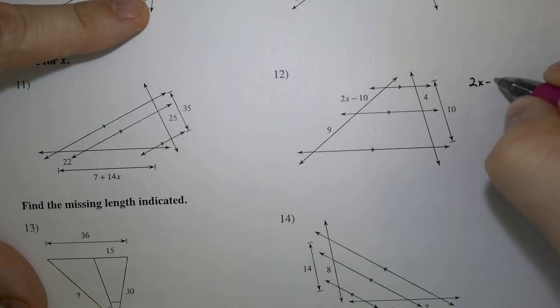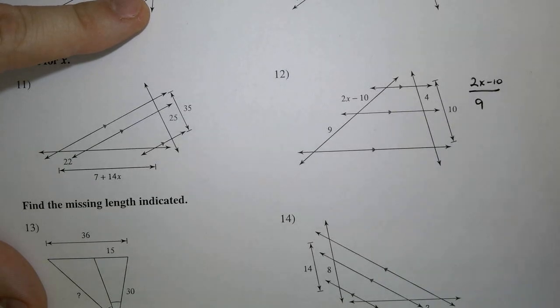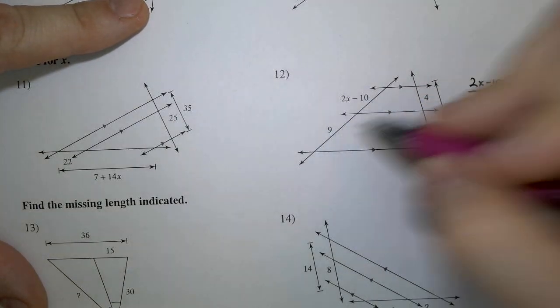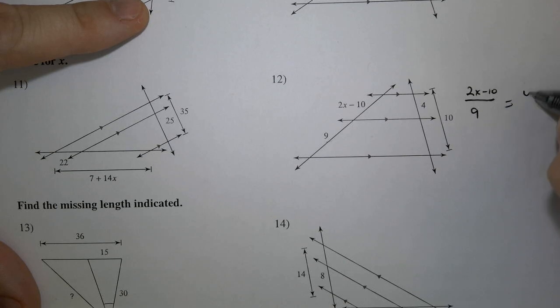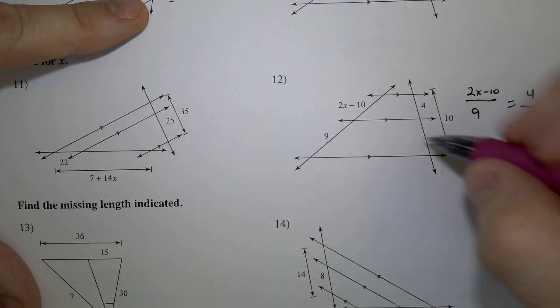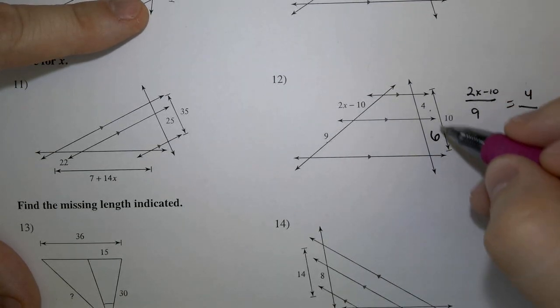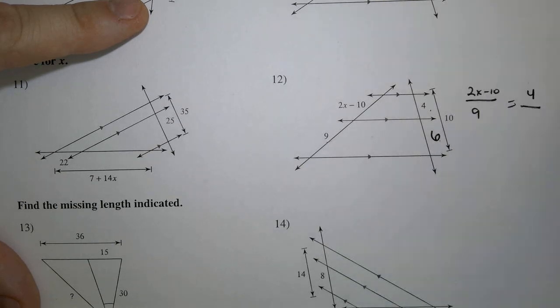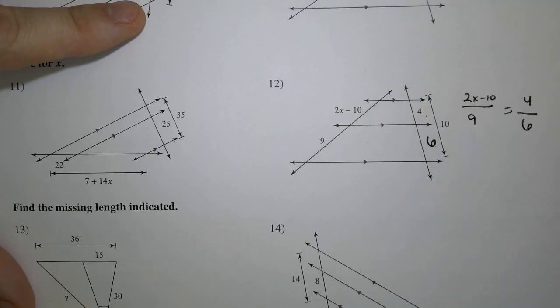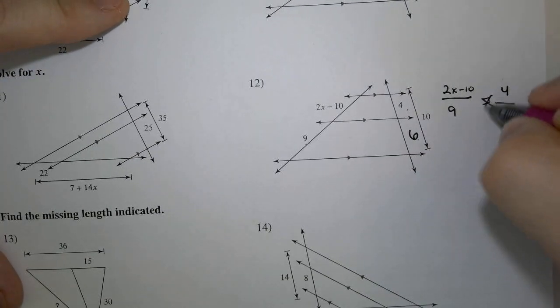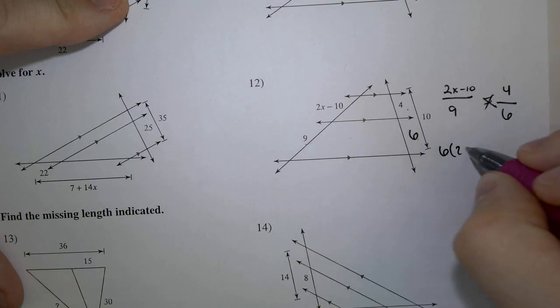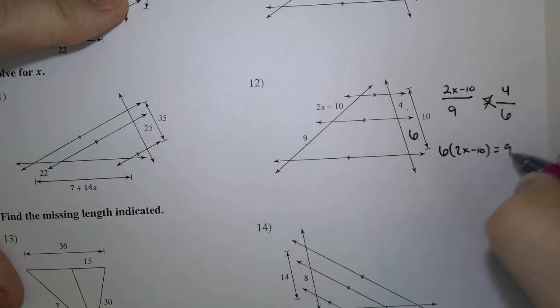I'm going to put 2x minus 10 over 9, which means I got the top part over the 9, the bottom part, which means I have to do 4 over, the bottom part is not 10, the bottom part would be 6 because 6 plus 4 make a 10. So I got to put a 6 there, so you got to be careful. Cross multiply, you get 6 times 2x minus 10 is equal to 9 times 4.